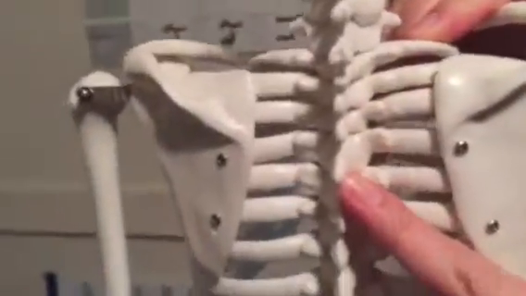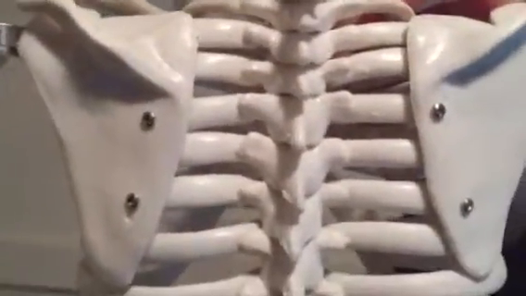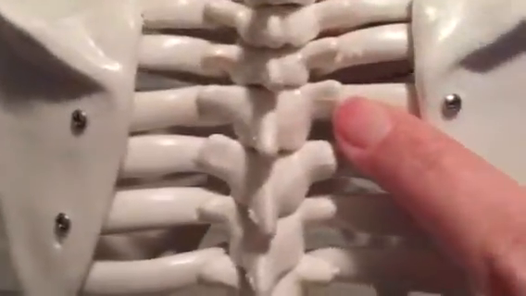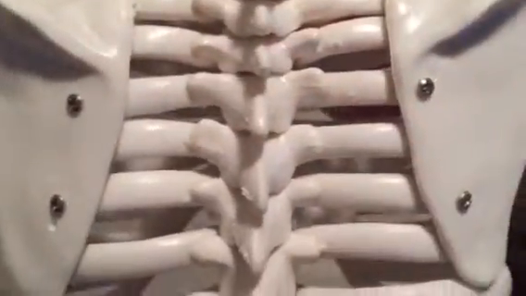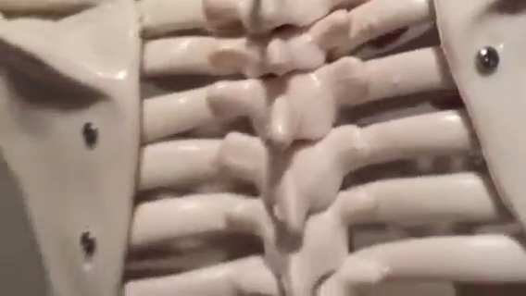And then for the thoracic vertebra, the spinous process will be this. Transverse process will be this. The intervertebral disc will be right in the middle, and the intervertebral foramen will be the holes in there.